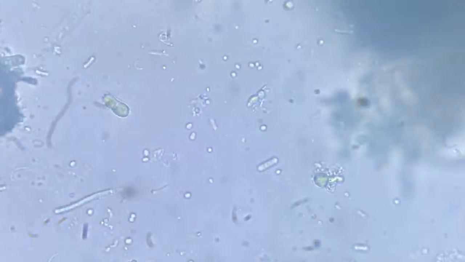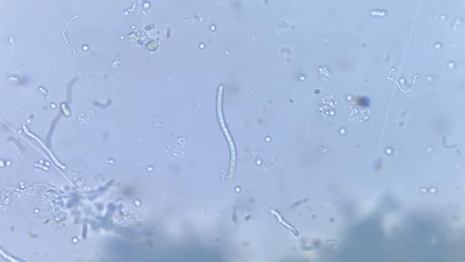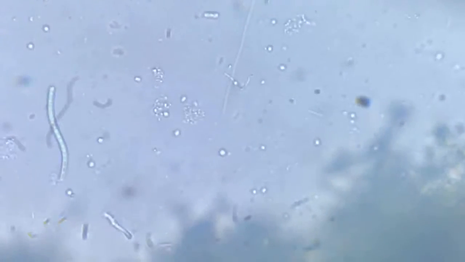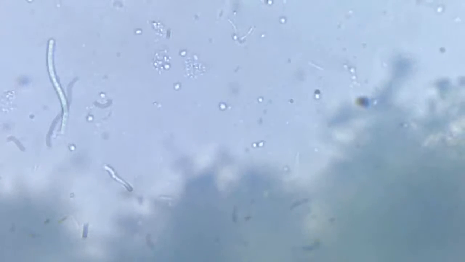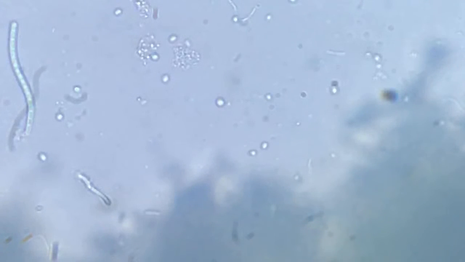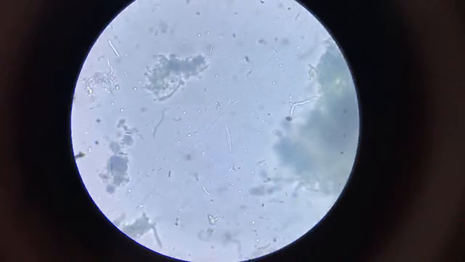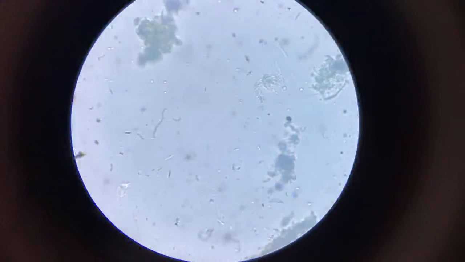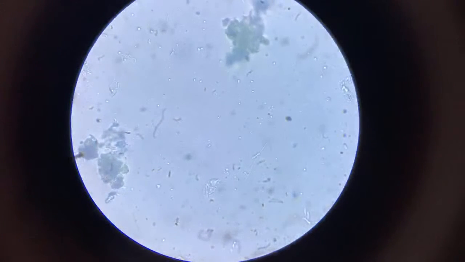I'd seen a Vorticella a while back in the same slide. See, another one going straight up. Let me try and find a Vorticella here, or any other organism for the sake of comparison.